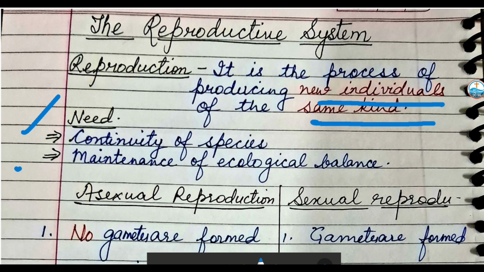Then the sperm duct, also known as vas deferens, carries the sperm. Then the accessory glands; there are 3 accessory glands: seminal vesicles, prostate and bulbourethral glands. The fourth one is the penis, which helps to transfer the sperm into the female vagina.